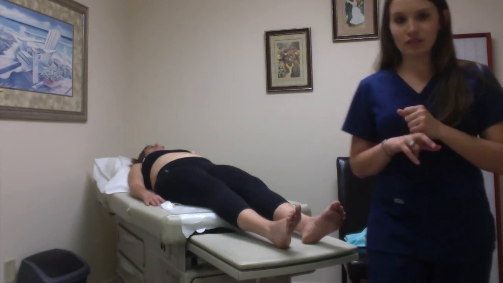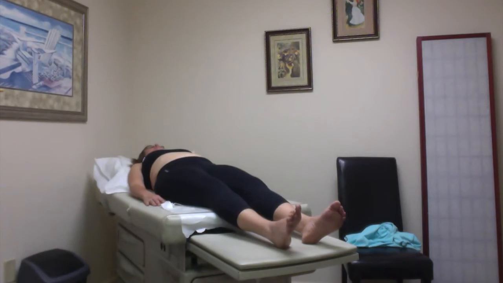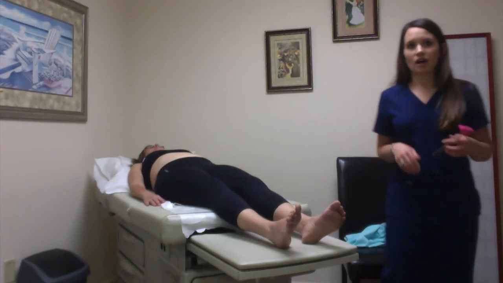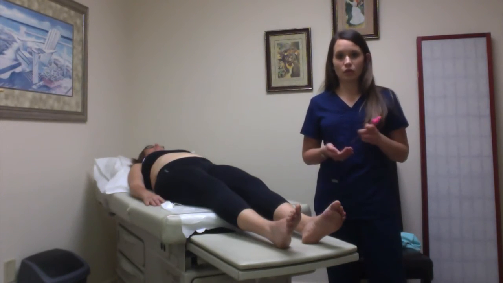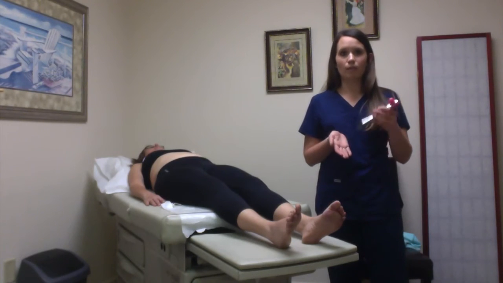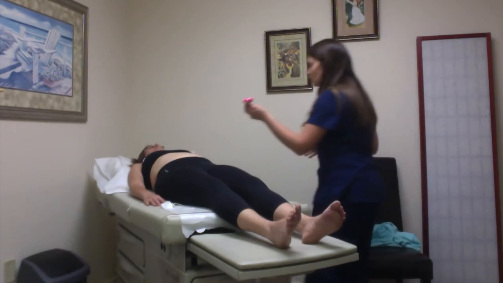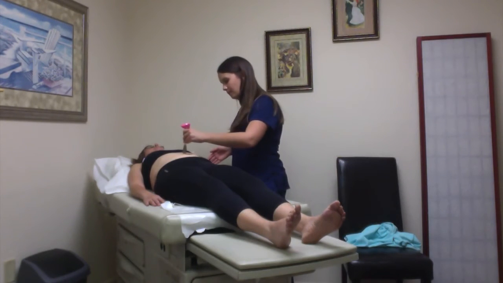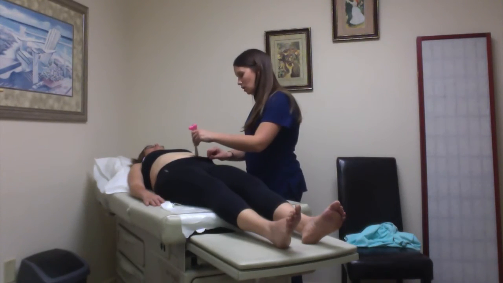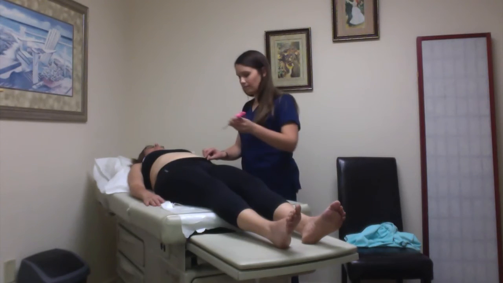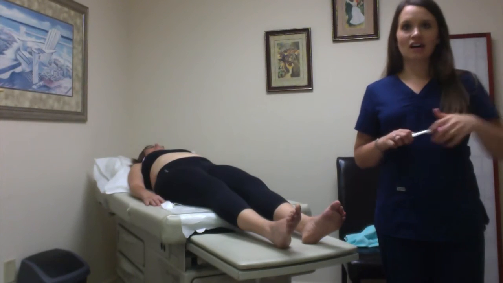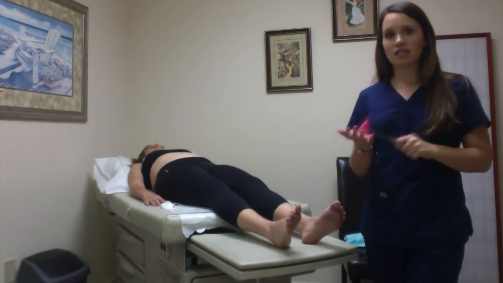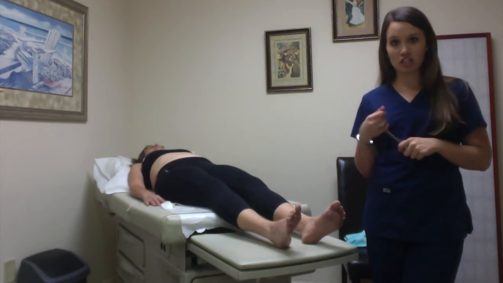Now for abdominal reflexes, there's an upper abdominal reflex and a lower abdominal reflex. I'm going to stroke the abdomen toward the umbilicus, and I expect the umbilicus to deviate toward the stimuli, whether it's from the bottom or the top. So her abdominal reflexes are intact. Absence of these could indicate a pyramidal tract lesion.